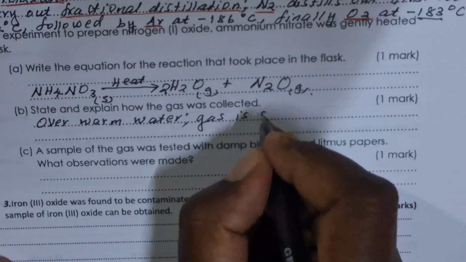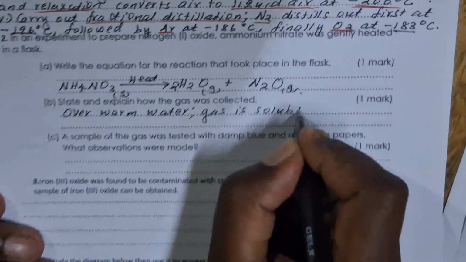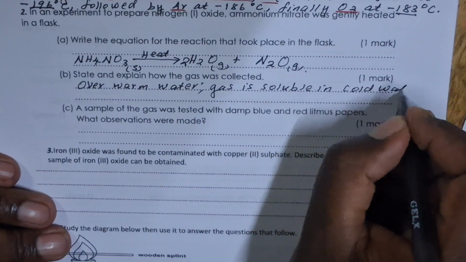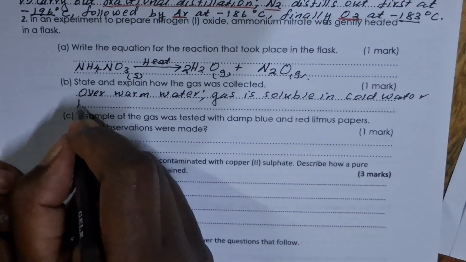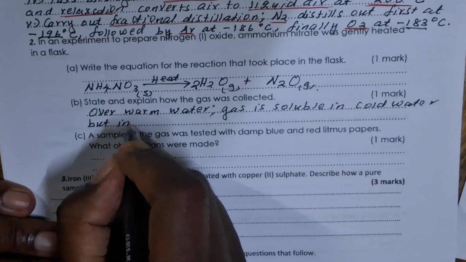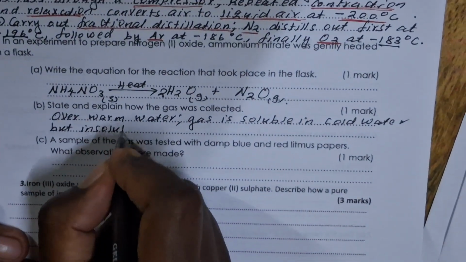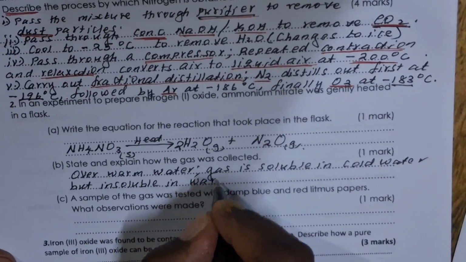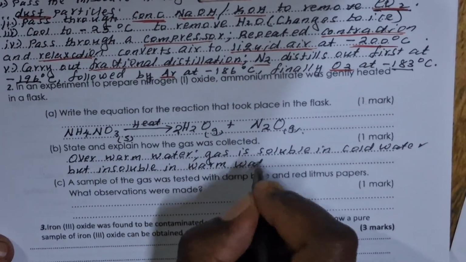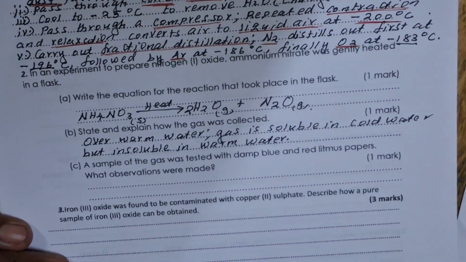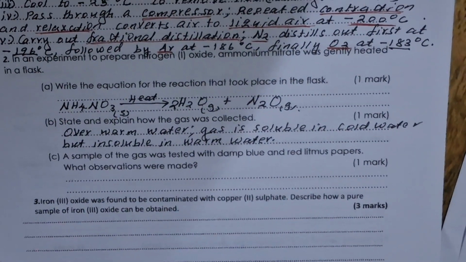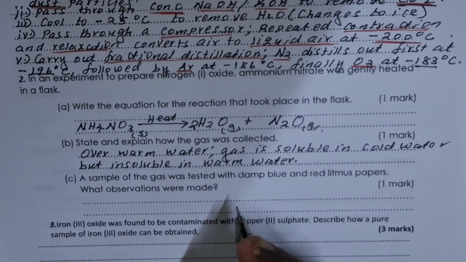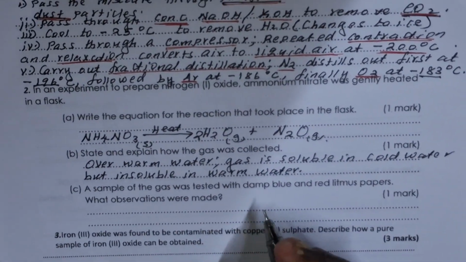Gas is soluble in cold water, but insoluble in warm water. In other words, the gas is collected over warm water because this gas is soluble in cold water, but it does not dissolve in warm water.